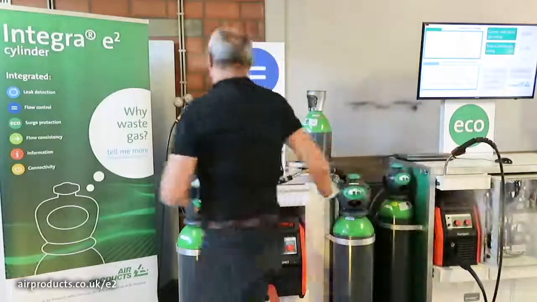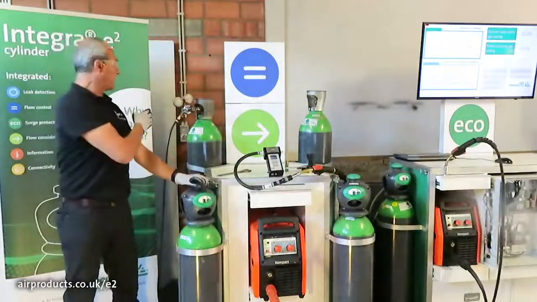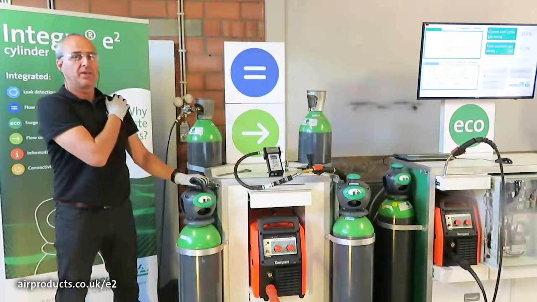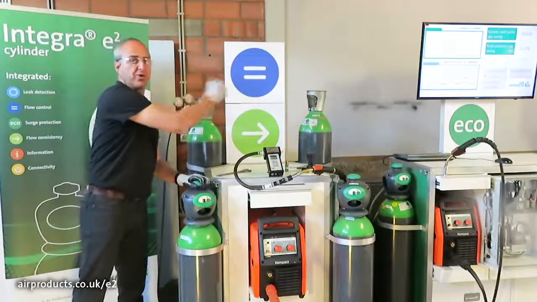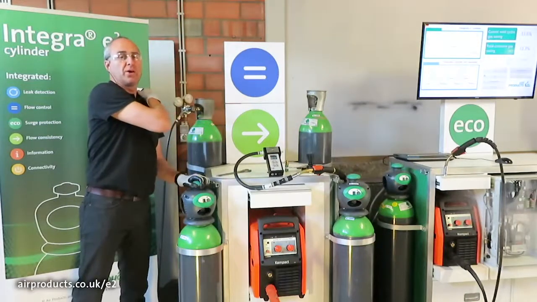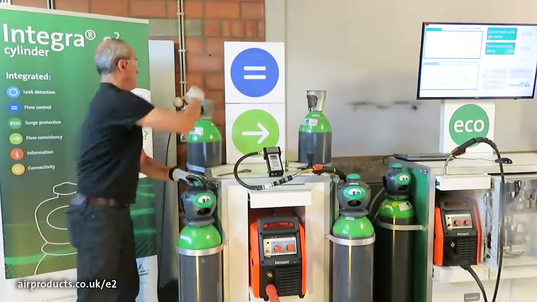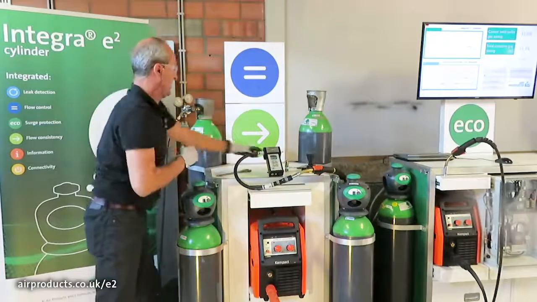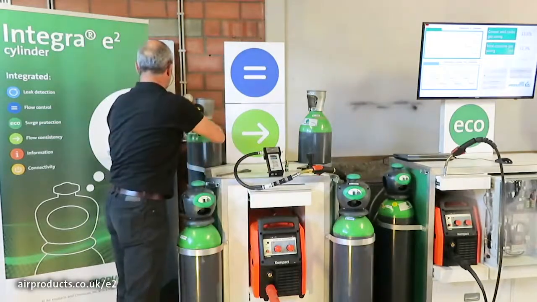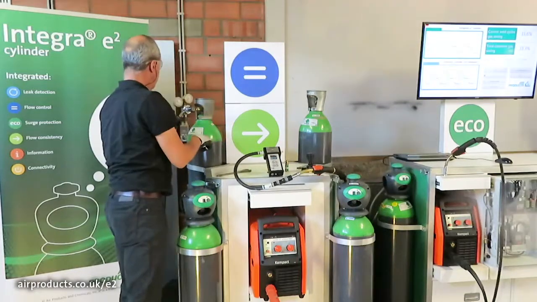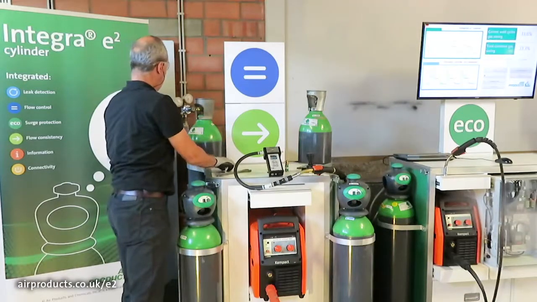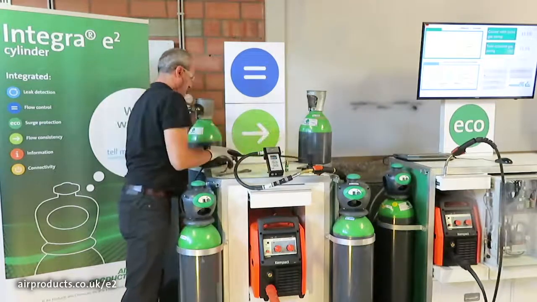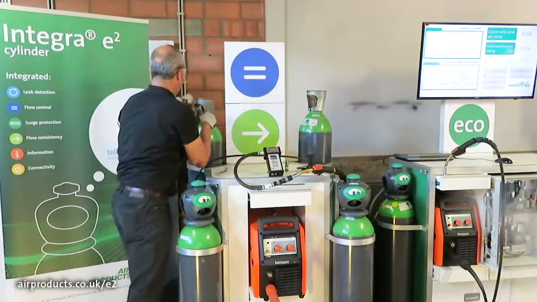I will now unmount the regulator gently from the 200 bar cylinder without touching the dial and connect the regulator to the cylinder on the right, which is almost empty or at only 30 bar remaining. I close the cylinder valve, release the pressure, don't touch the dial.